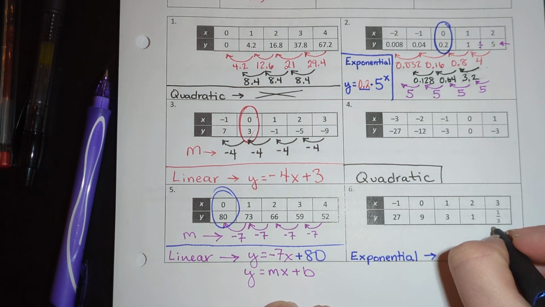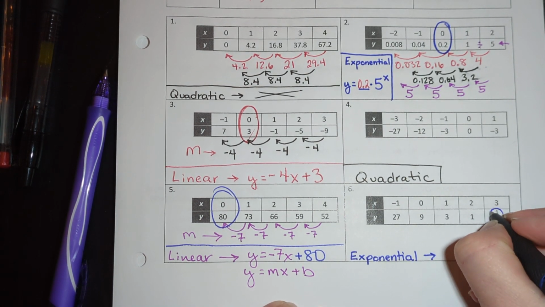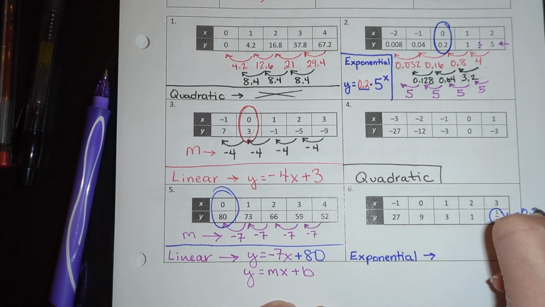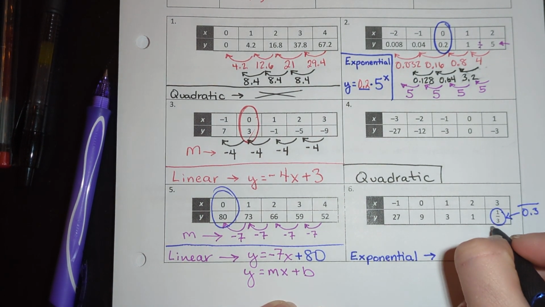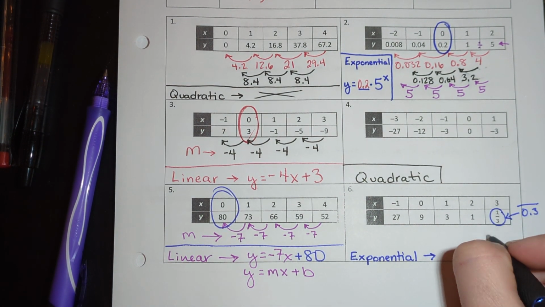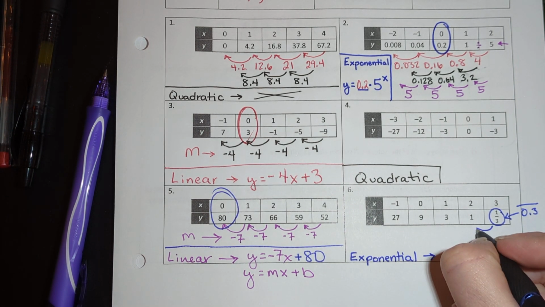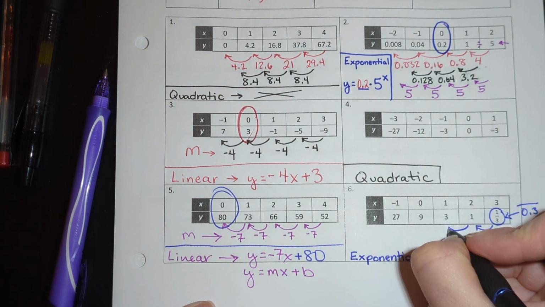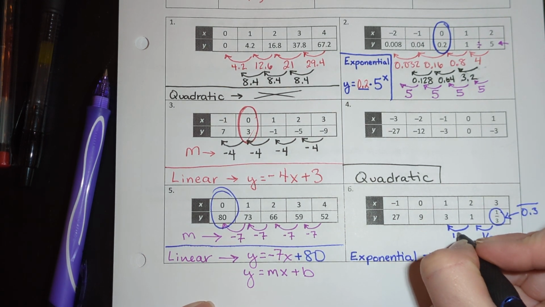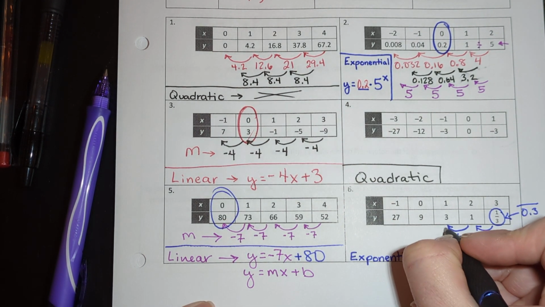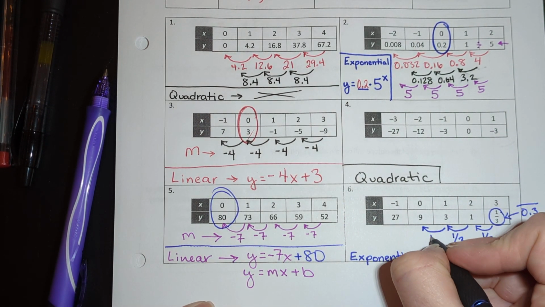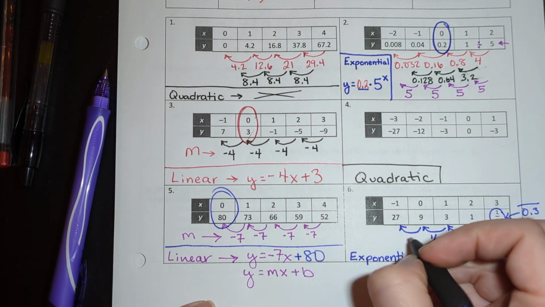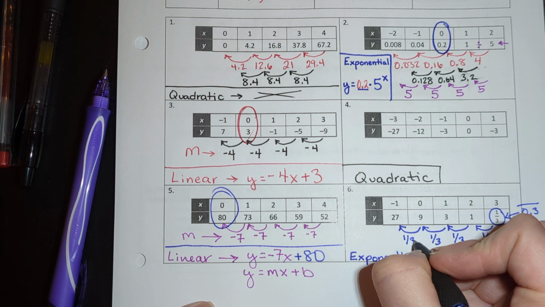0.3 repeating. So that is the same thing as, see this fraction right here? That's what that is. That's 0.3 repeating. Because when you divide it, it's 1/3 divided by 1. Okay, which is 1/3. And then this is just 1 divided by 3, right? 1/3. 3 divided by 9 is 1/3. 9 divided by 27 is 1/3.